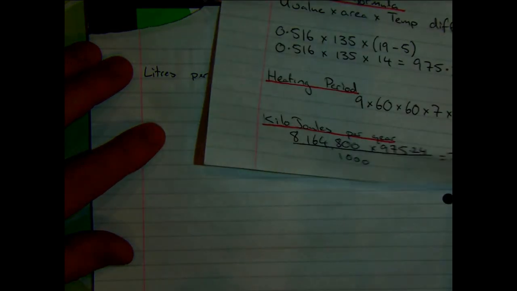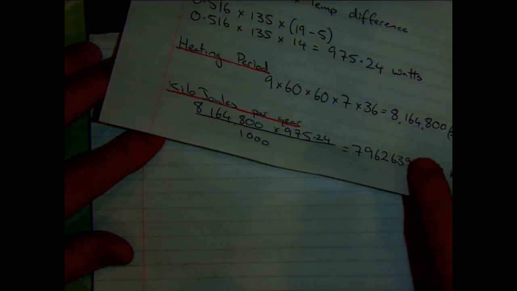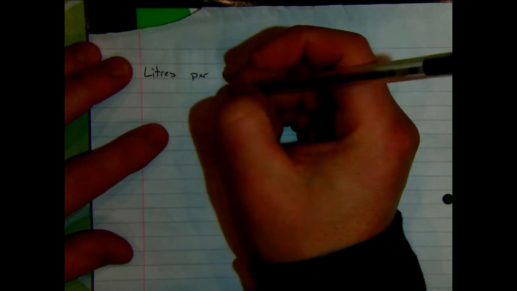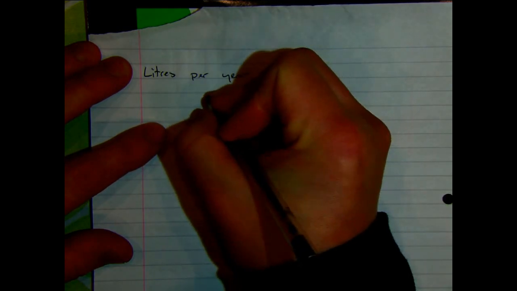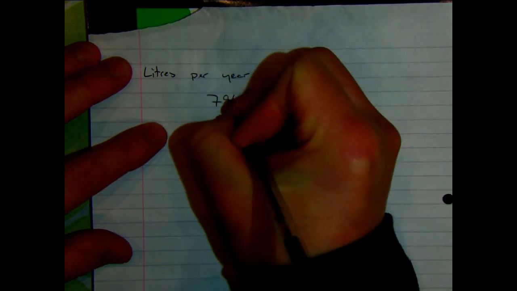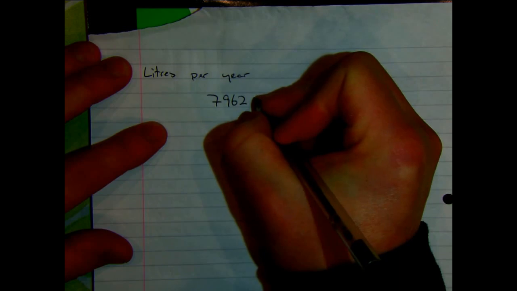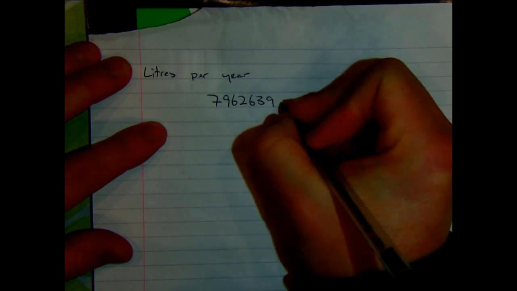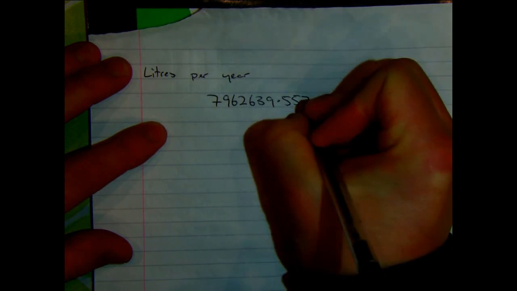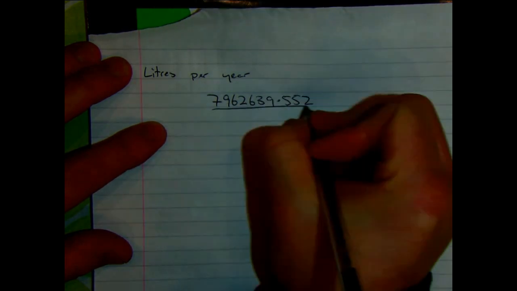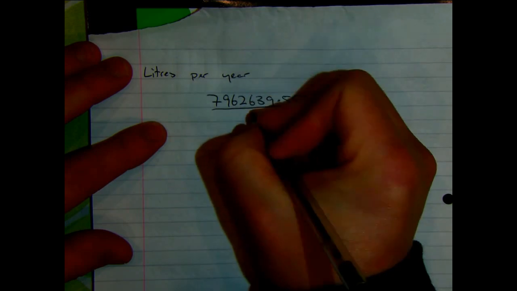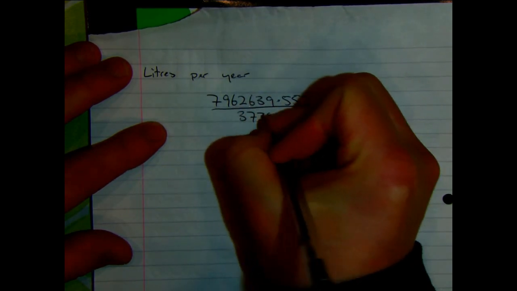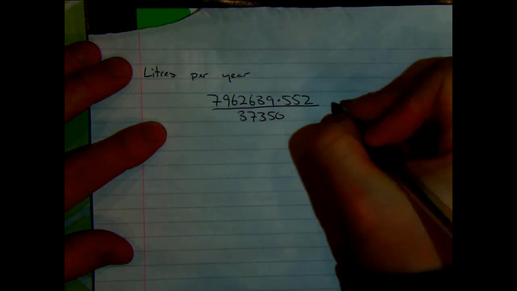To do that, we get our total kilojoules from our previous page and put that over the calorific value of oil, which is given to us in the question as 37,350.